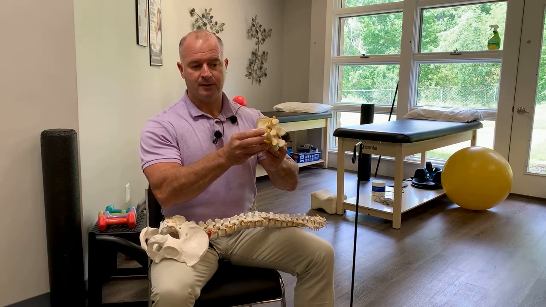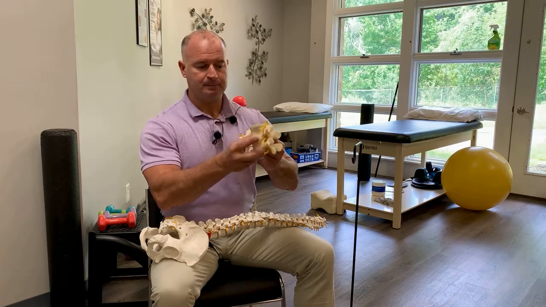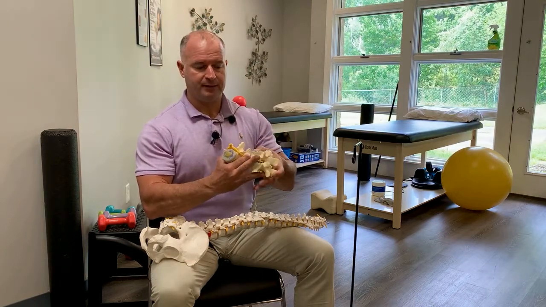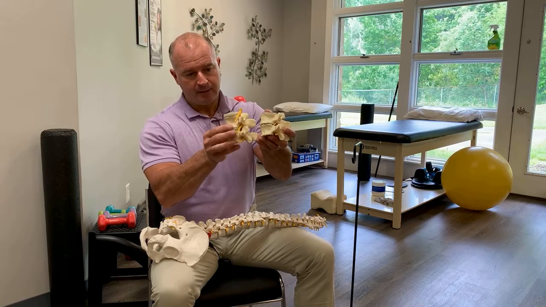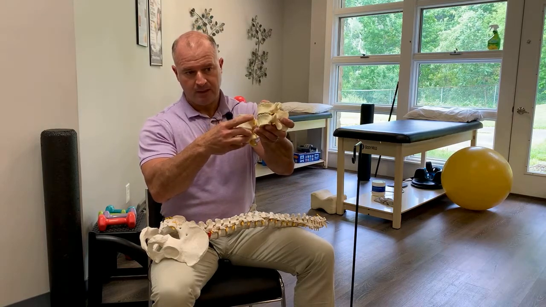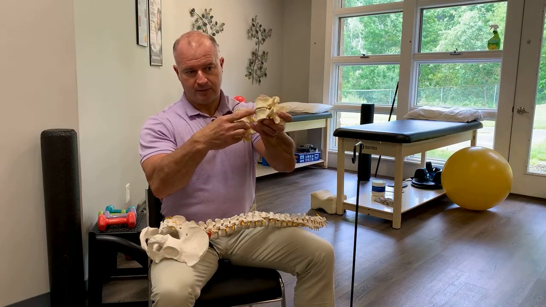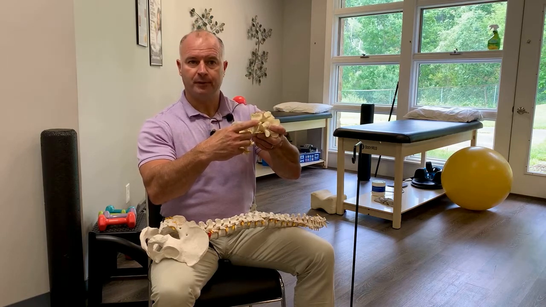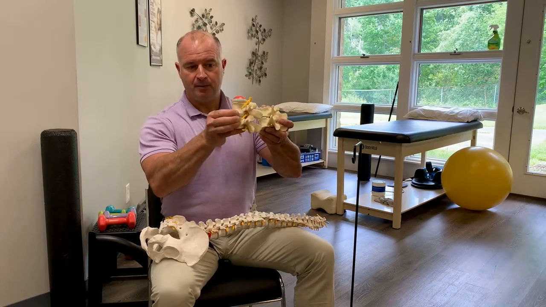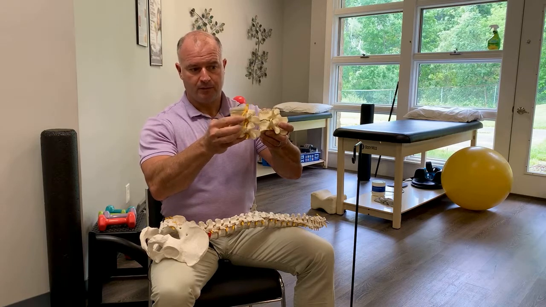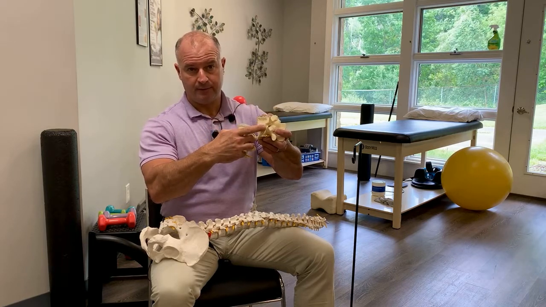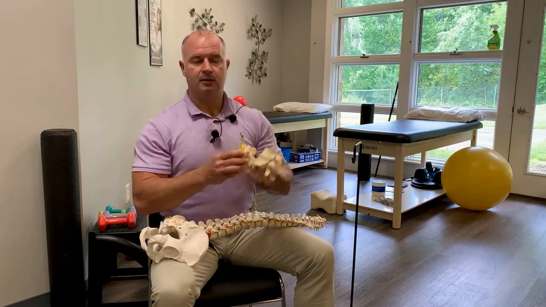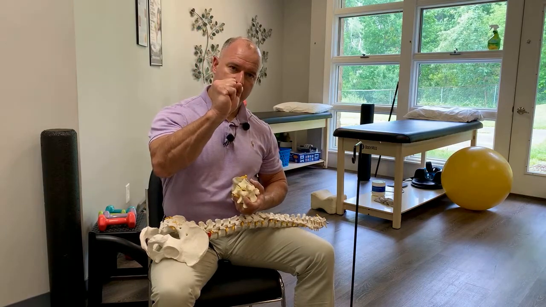So this oversized tunnel allows this nerve to come out. The problem with a degenerative disc is that, as you can see here, our disc space got smaller. So as this disc space gets smaller, what also happens is our tunnels will also get smaller. So you can see here, big tunnel and a small nerve. Now we have a smaller tunnel, and there's our nerve, and that smaller tunnel can eventually get to the point where it squeezes the nerve.